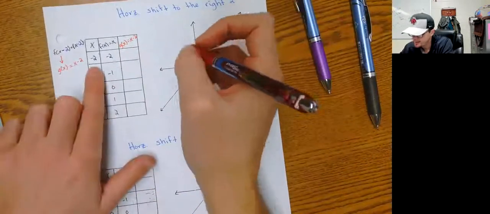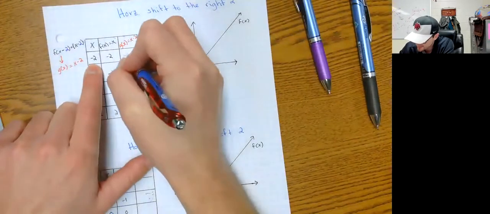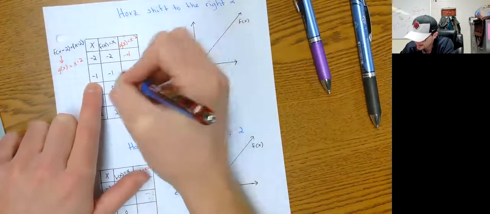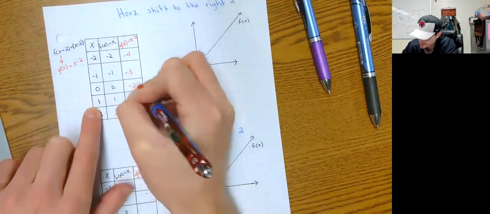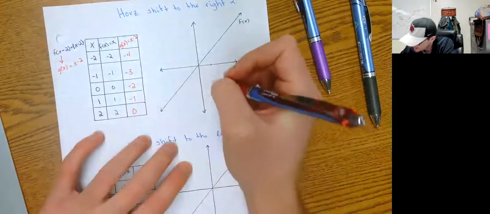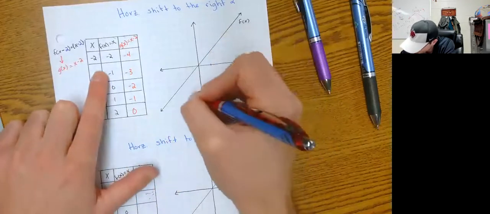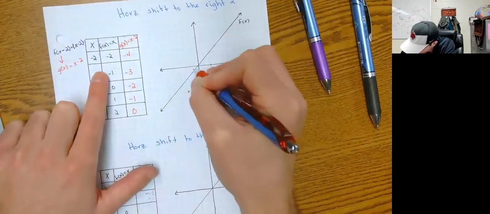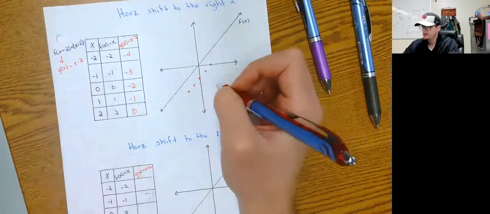So let's plug them in again. -2 minus 2 is -4. -1 minus 2 is -3. 0 minus 2 is -2. 1 minus 2 is -1. And then 2 minus 2 is 0. So we plot all these points. -2, -4, -1, -3, so on, so on, so on.